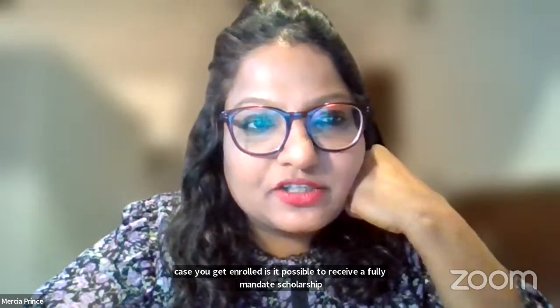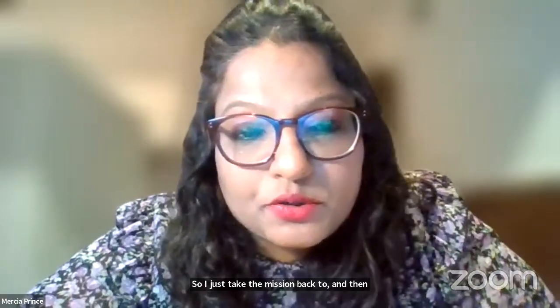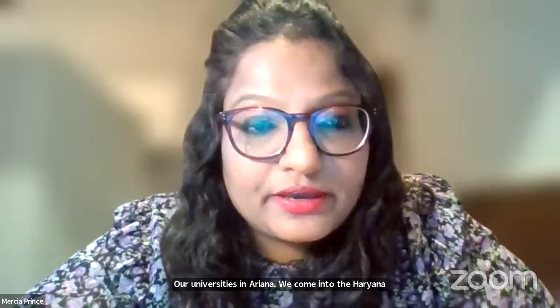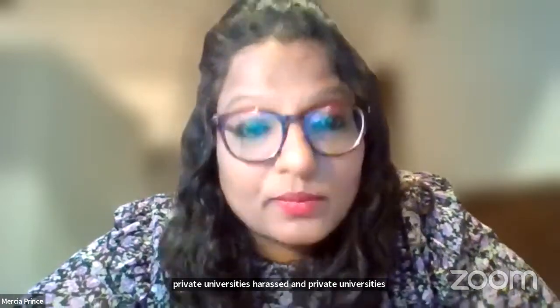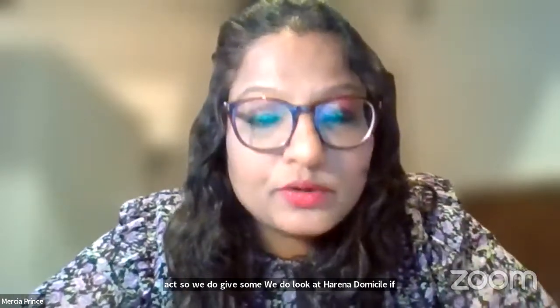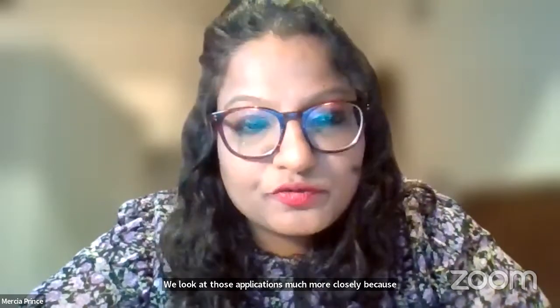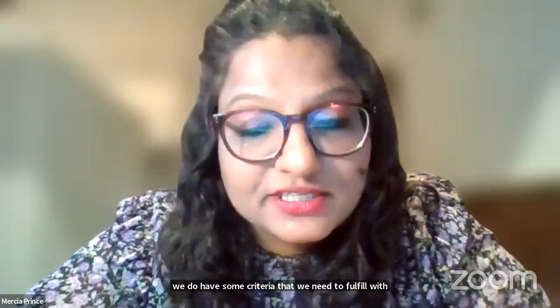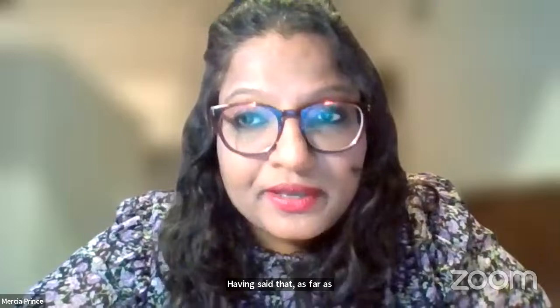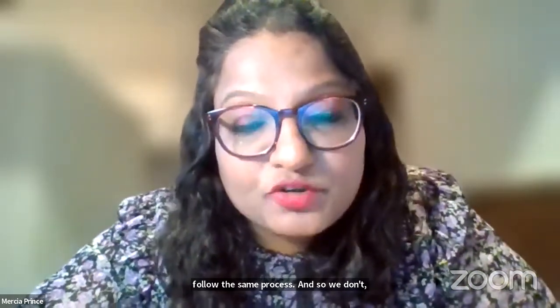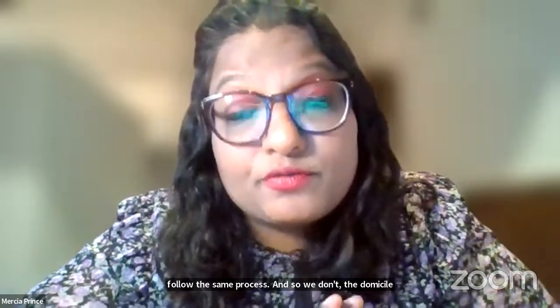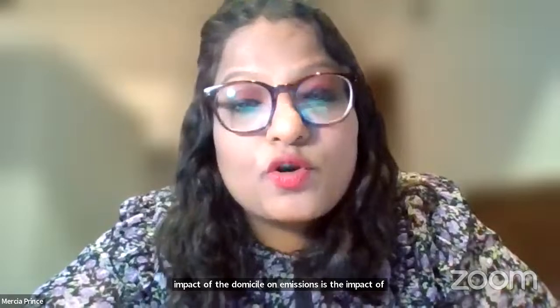Shall I just take the admission bit, Jayati, and then you can step in? So, our university is in Haryana. We come under the Haryana State Private Universities Act. So we do look at Haryana domicile. If you have a domicile residency certificate, we look at those applications much more closely, because we do have some criteria that we need to fulfill with the government. Having said that, as far as admissions is concerned, we follow the same process. The impact of the Haryana domicile is more on financial aid.